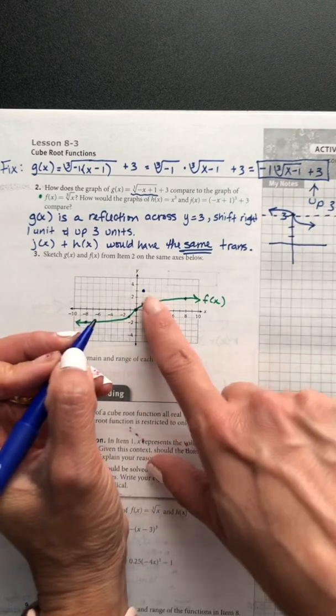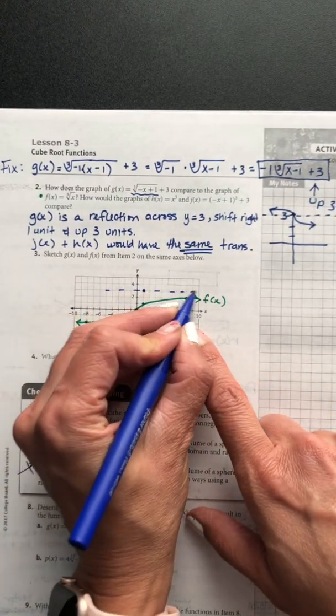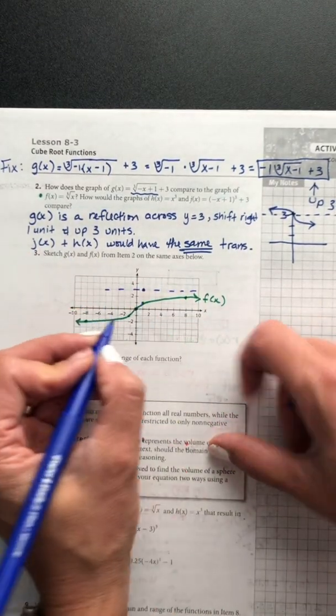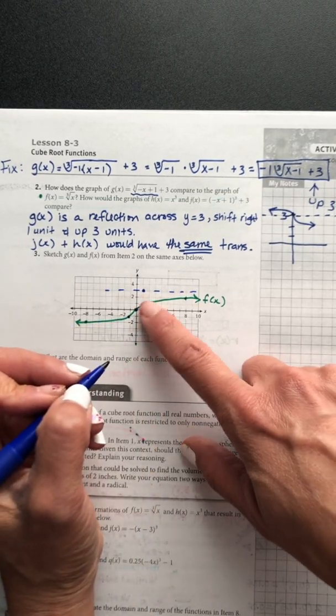So the middle point is there. But it's reflected across this imaginary line. So it's going the other way. Notice these 3 points. They're going to become your best friend because they're always going to be around the center point.